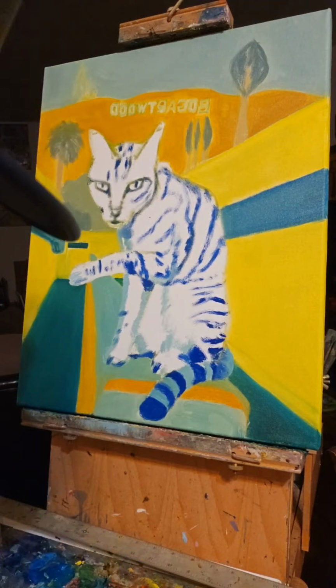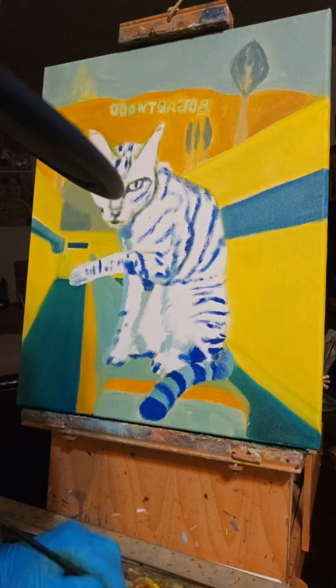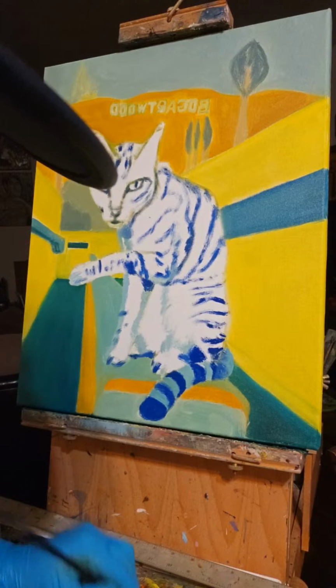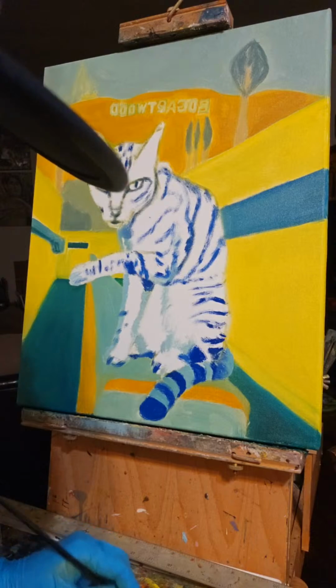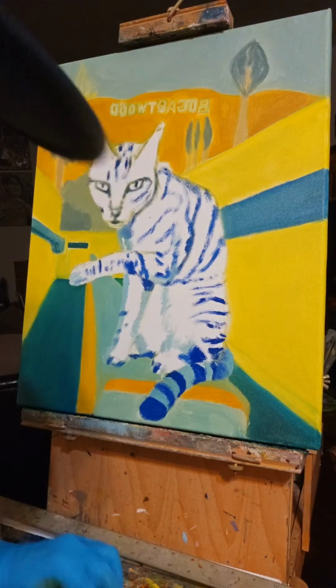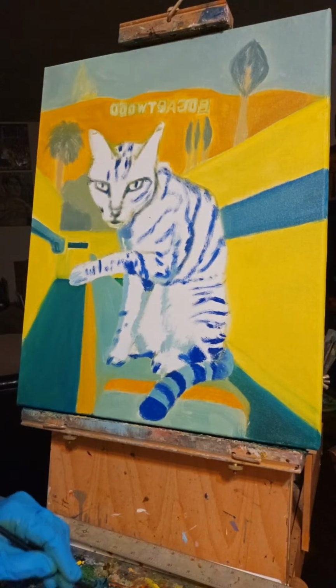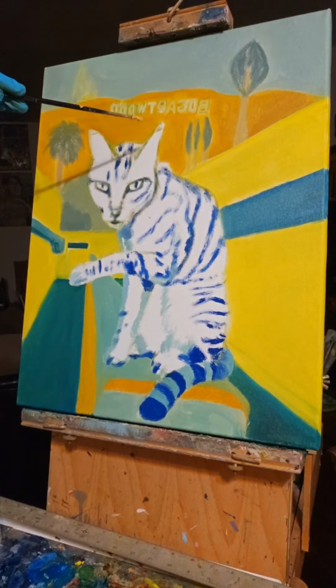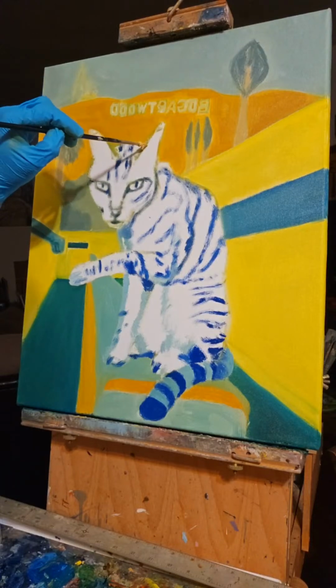Let me bring this white in. Try to use this for some of the body colors here.